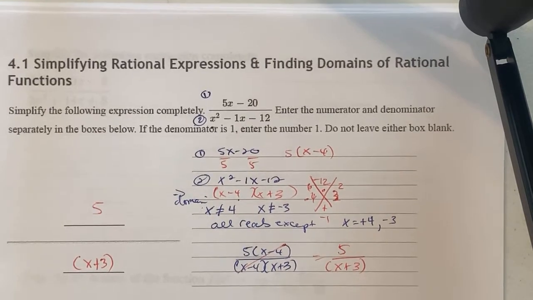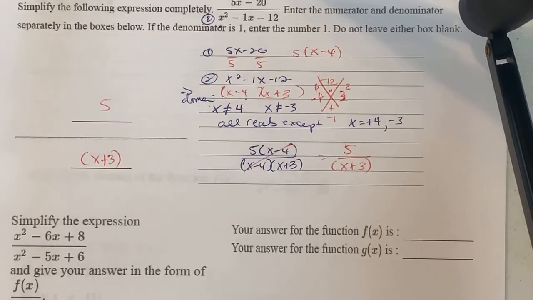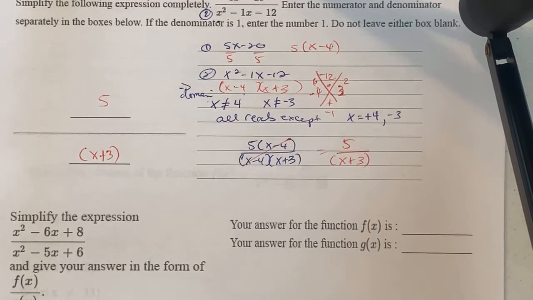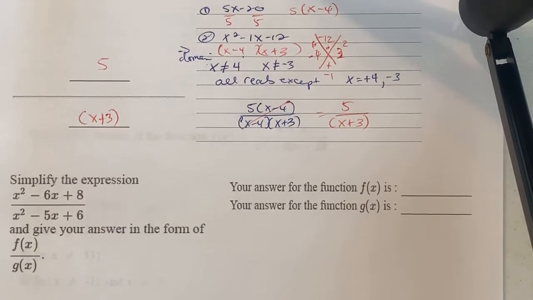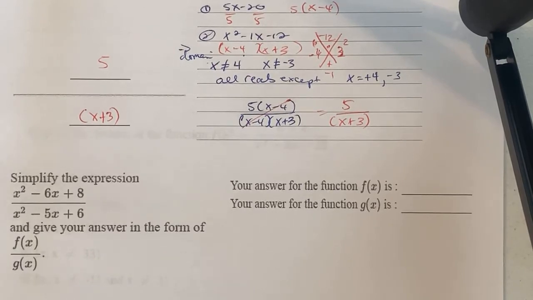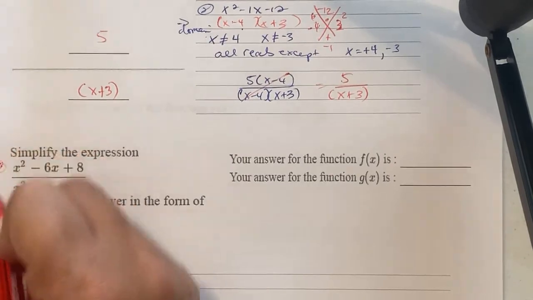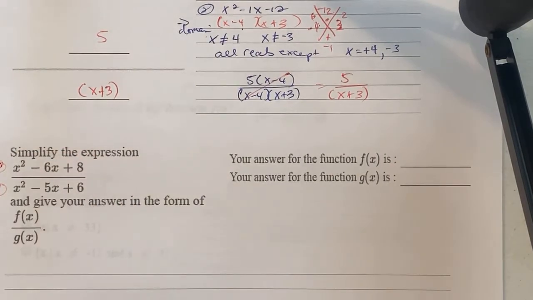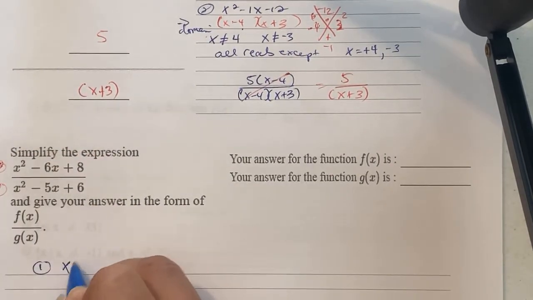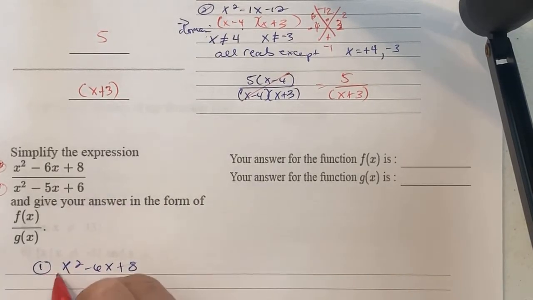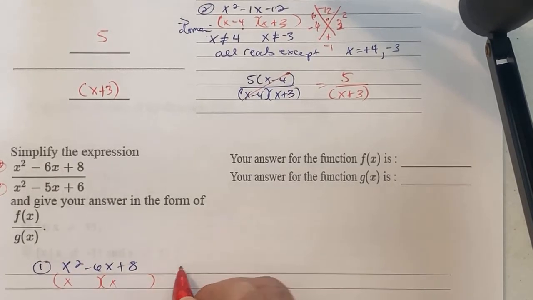Next example, it says x squared minus 6x plus 8 over x squared minus 5x plus 6. So the numerator line is going to be known as the f of x. The denominator line is known as your g of x. Again, we're going to number it 1 and 2. We're going to work with number 1 first. So it says x squared minus 6x plus 8. Again, parentheses because we're factoring. Split your variable x's because it's an even exponent. First times the last is an 8.